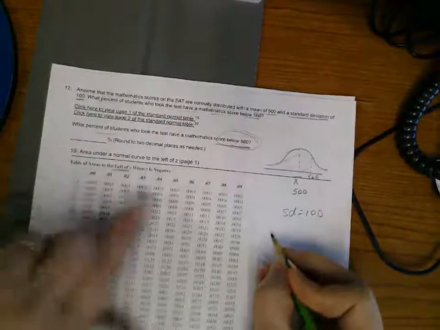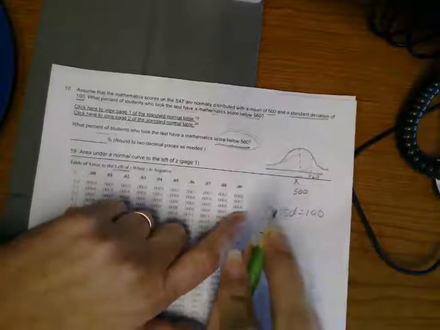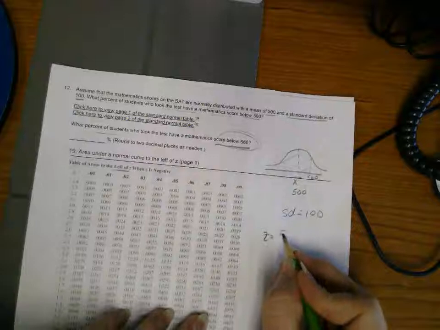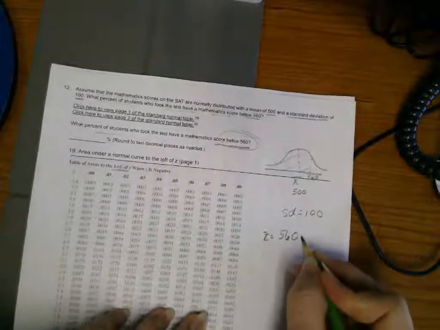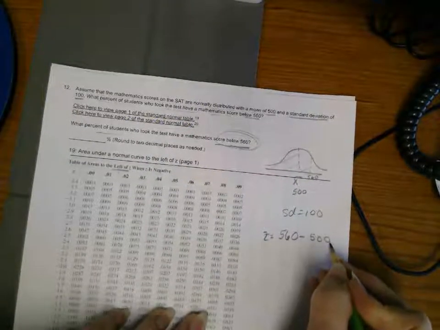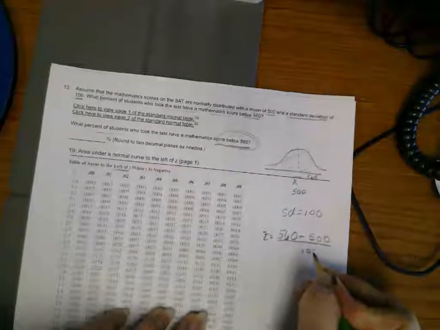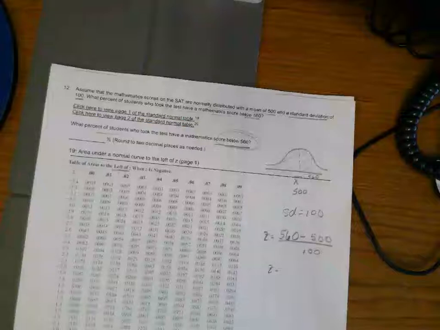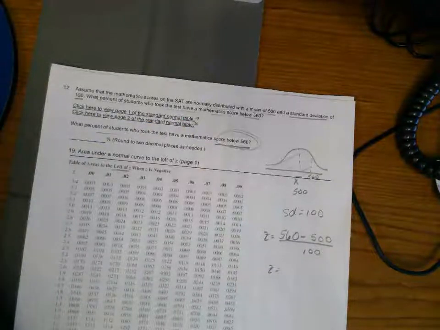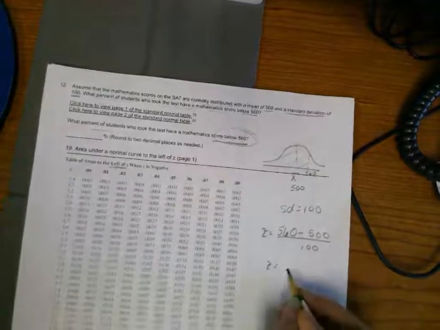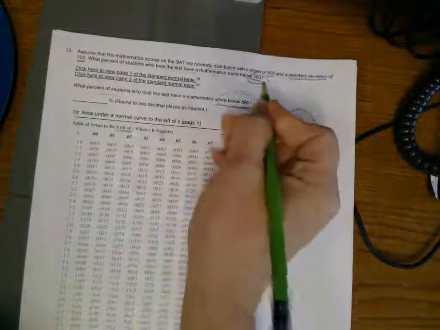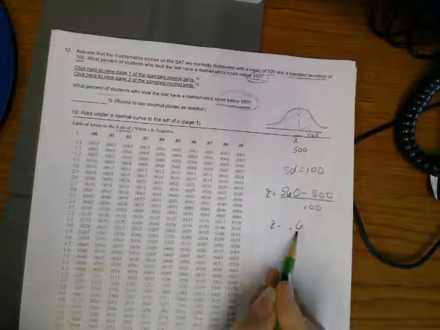To find out exactly, I have to convert to a z-score. Remember, to do a z-score, you take the piece of data, which is our 560, the question we've been asked to solve. 560 minus the mean divided by the standard deviation. Again, those are nicely given to us to help us out. So we type that on our calculator. 60 divided by 100 basically is 0.6. And luckily I don't have to do two problems this time. There's just one question, below 560. So I'll look up z as 0.6.